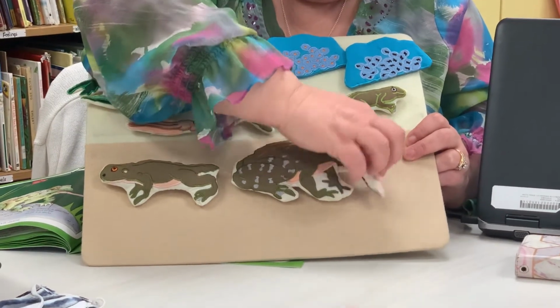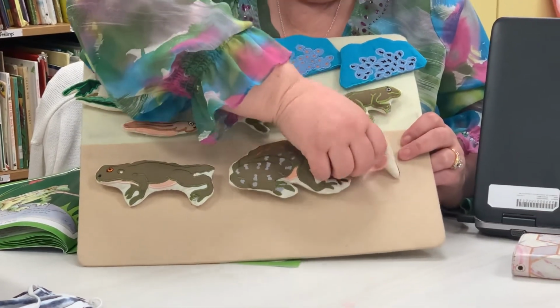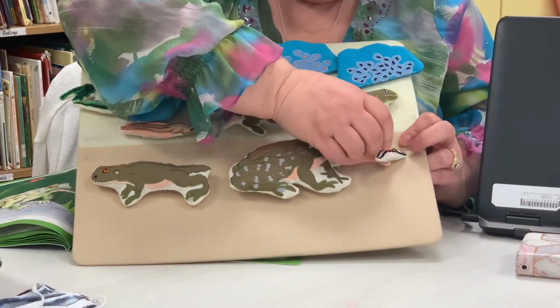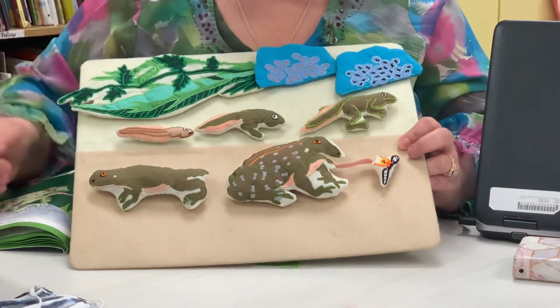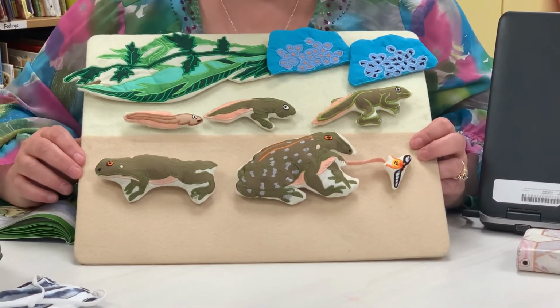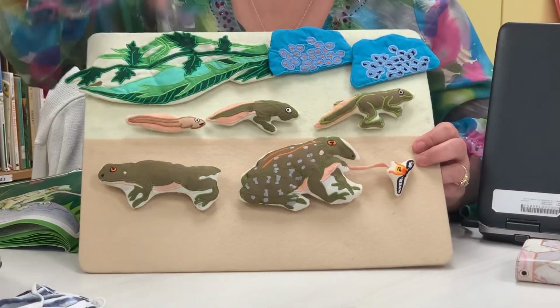And what is he eating? Yep, he's eating a fly. Looks like it almost might be a bee. Flies, bees, dragonflies, ladybugs, they eat them all. So this is the life cycle of the frog.